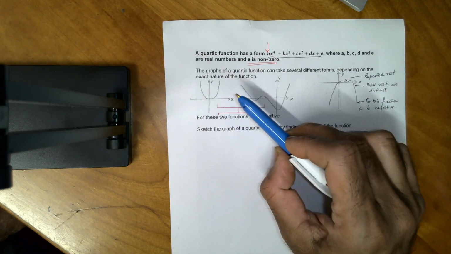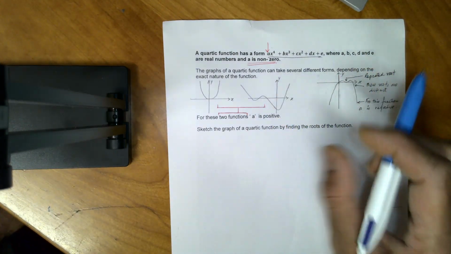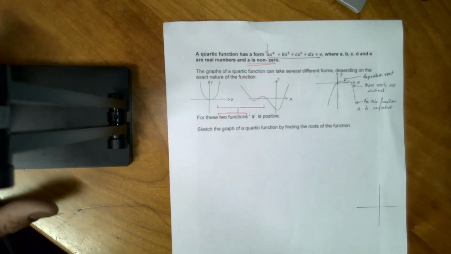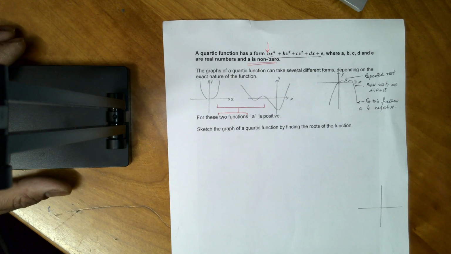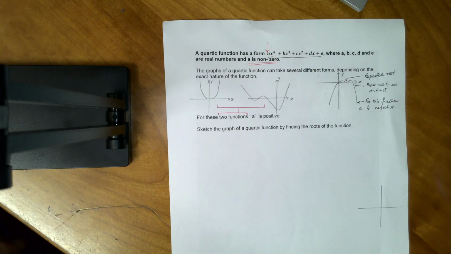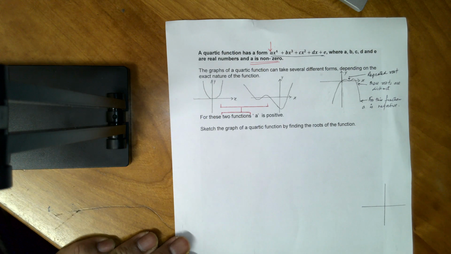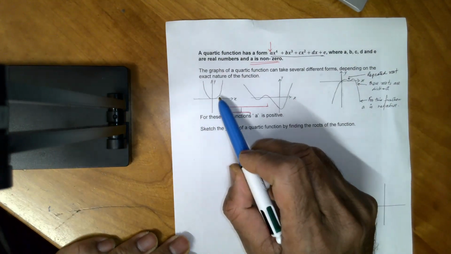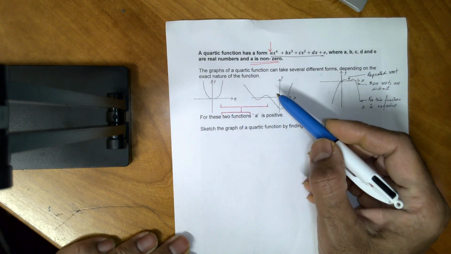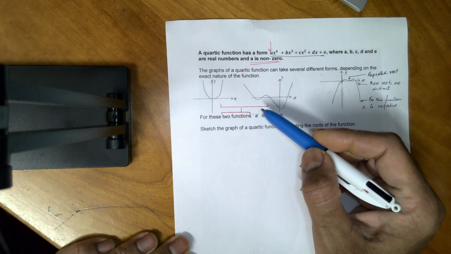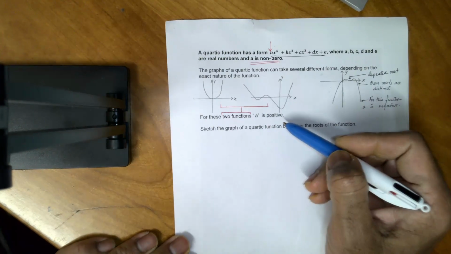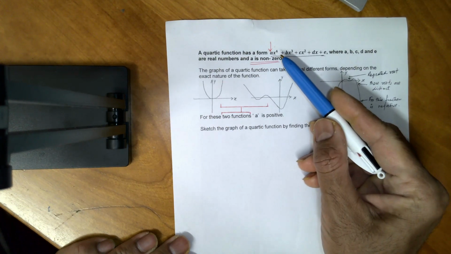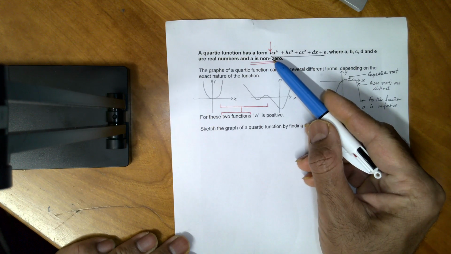First of all, you need a good understanding of a quartic function. The graph of a quartic function can take several different forms depending on the exact nature of the function. For these two graphs you find that a is positive.